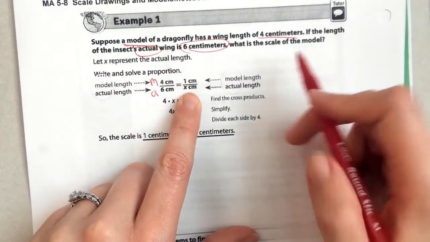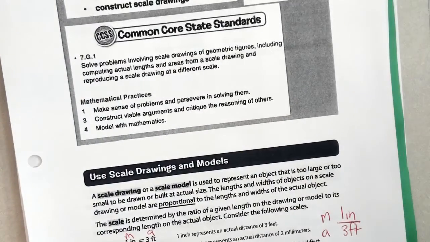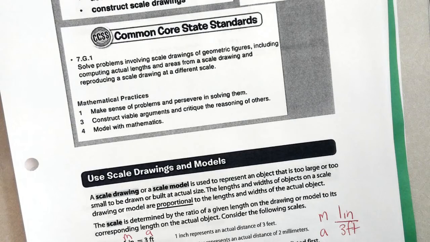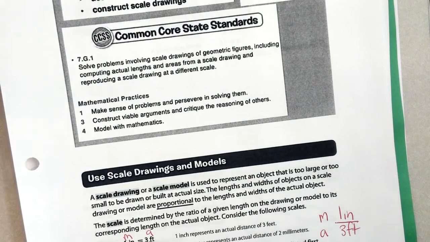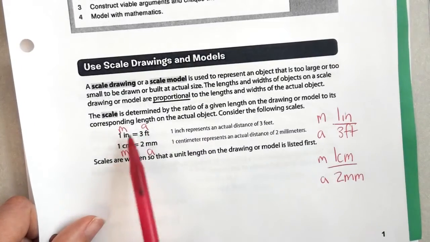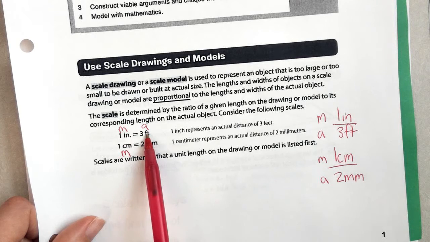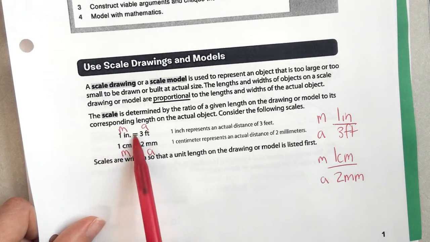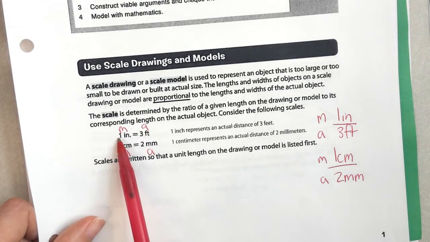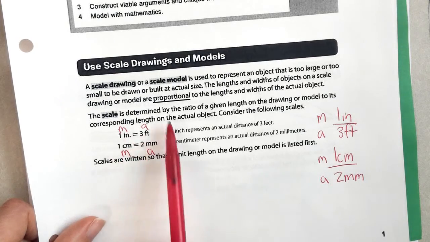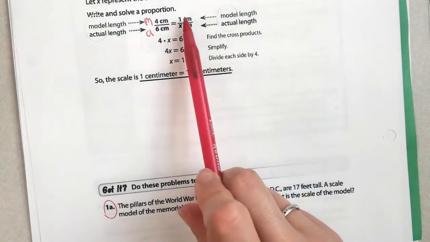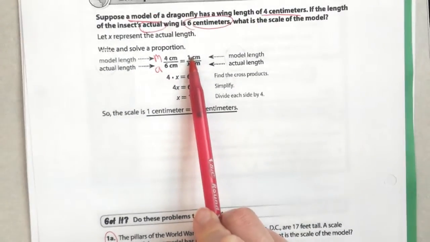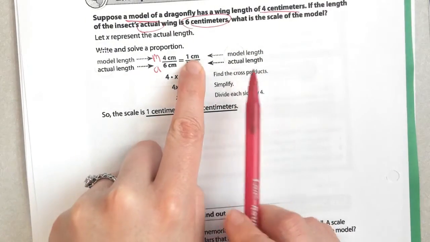And then since it wants the scale, remember your scale is going to look like this. Whatever it is on the model is equal to this on the actual. And notice, when we do a scale, it's always 1 of something on the model is equal to what it would be on the actual. So that's where our 1 came from. When we're doing a scale, we always want 1 for our model.